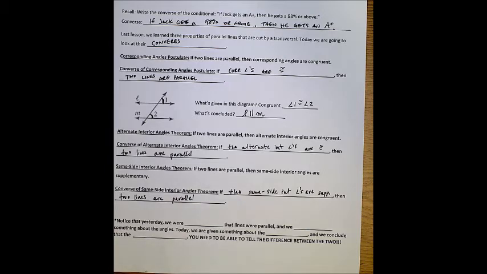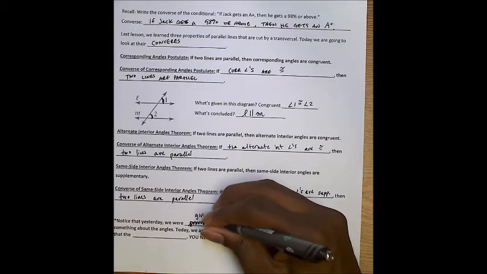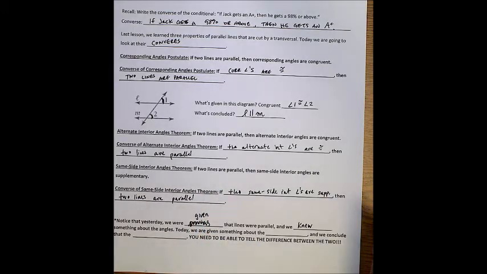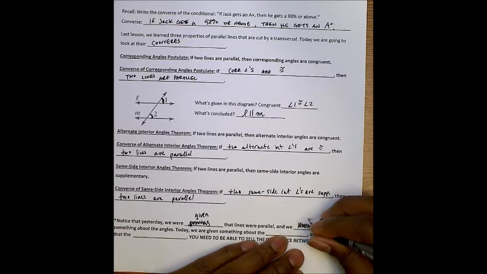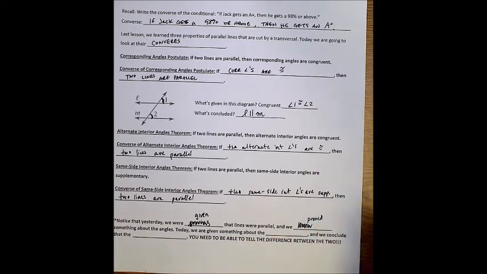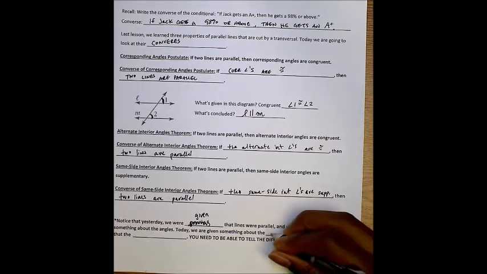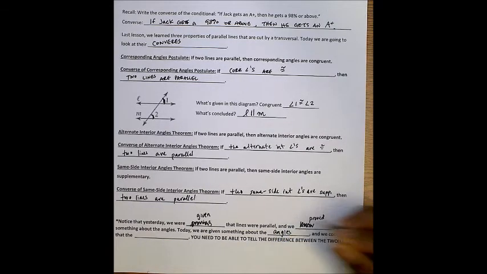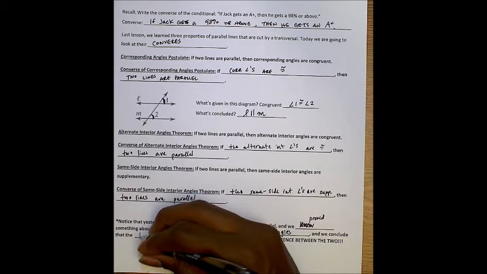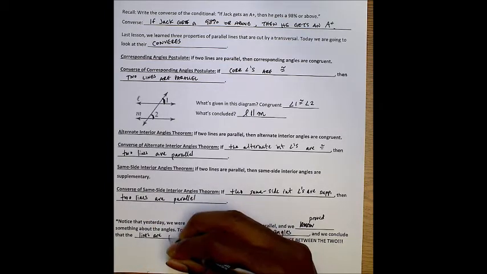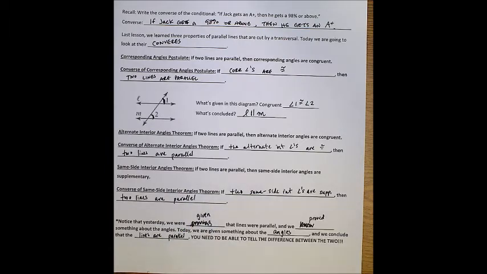Notice that yesterday the lines were parallel and we proved something about the angles. Today we're given something about the angles and we concluded that the lines are parallel. You need to make sure that you can tell the difference between the two. Know when you're starting with the angles or when you're starting with the lines. When you're given that the lines are parallel, those are the theorems. When you're given that the angles are congruent first, those are the converses.